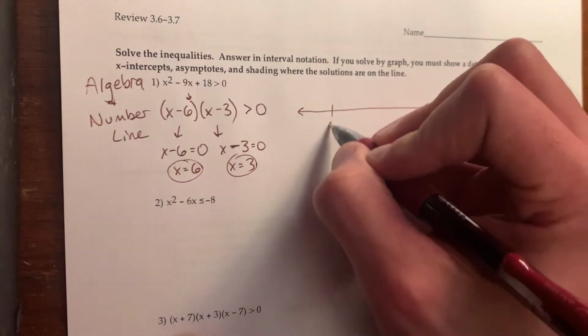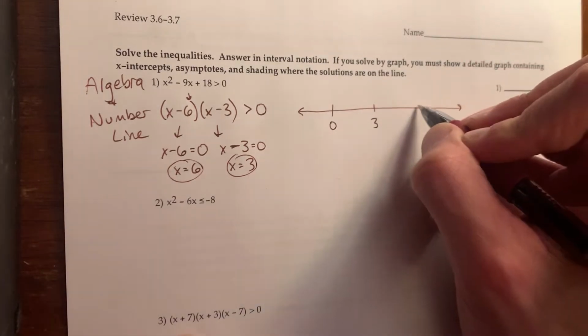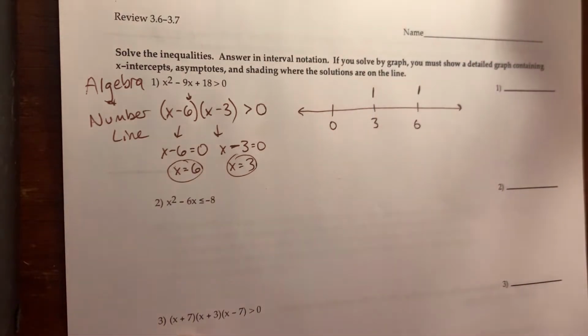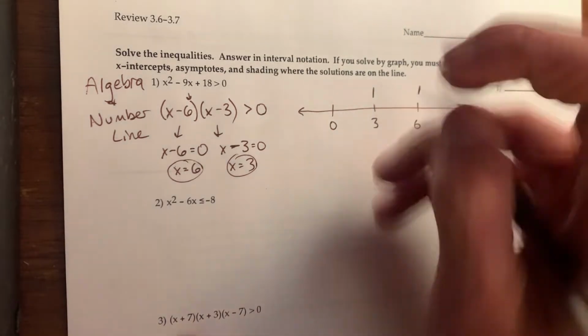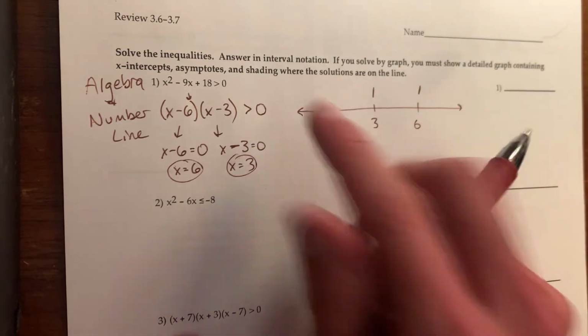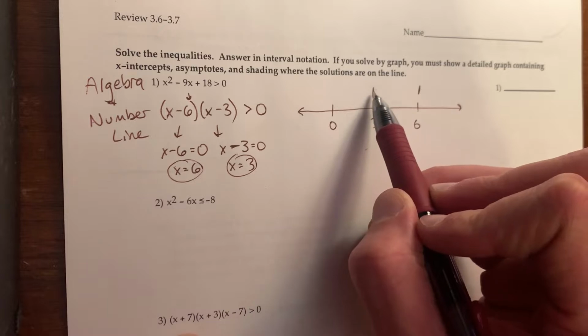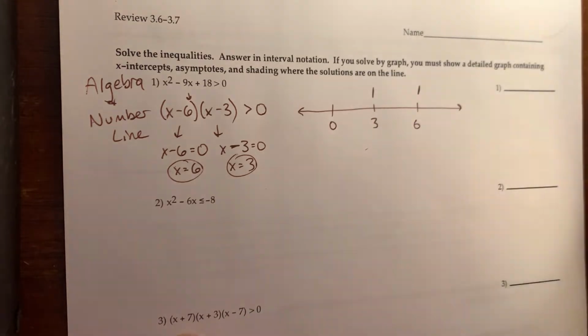So when we have our number line, we've got 0, we've got 3, we've got 6, right? So as we're solving this, we're wondering, okay, which of these sections, right? Because I can have three sections of my number line now, right? I have negative infinity to 3, I have 3 to 6, and I have 6 to infinity. So out of those three sections, I'm wondering which of those sections would be solutions to this inequality.